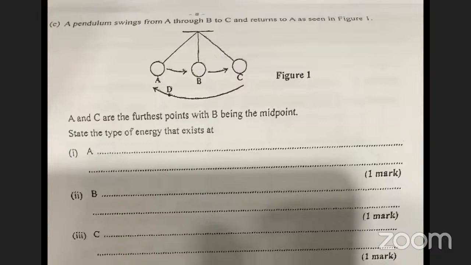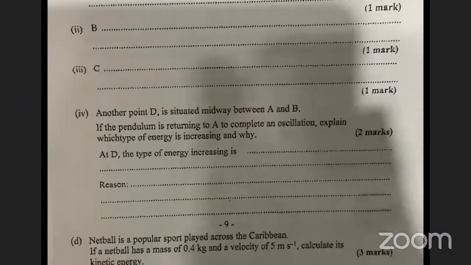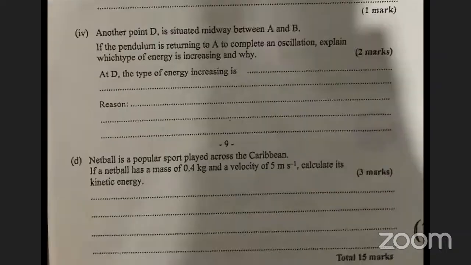It's leaving C and going back to A. Potential energy is increasing. Why? Because it's slowing down and it's going to maximum displacement. Very good, that's a perfect answer. It's slowing down and it's moving to maximum displacement.